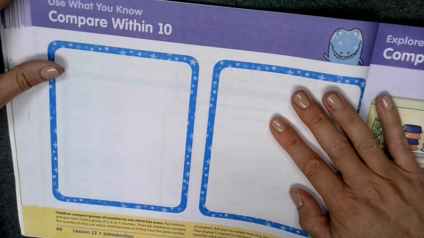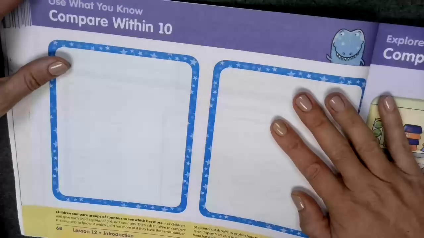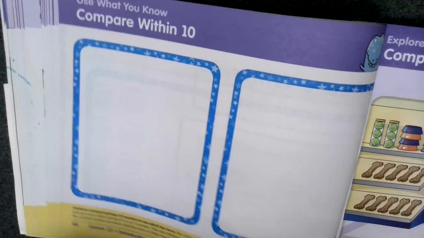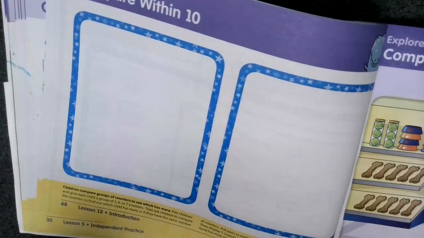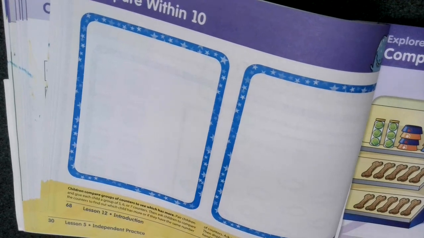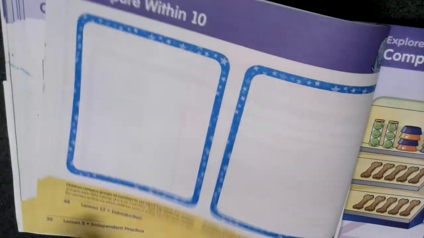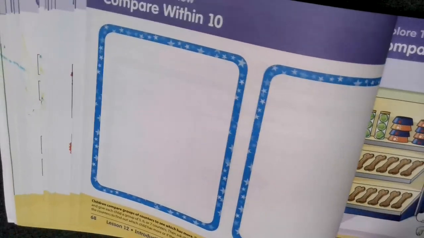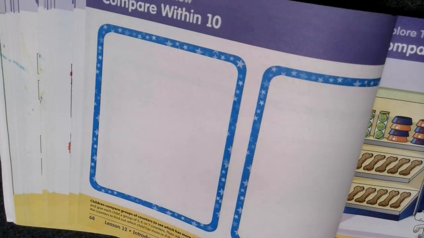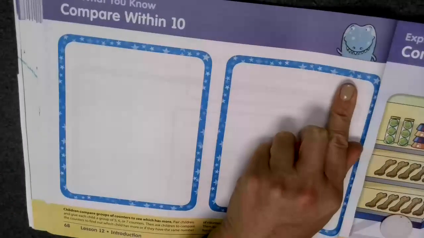All right, so same thing. I'm going to change the directions a little bit, and I am going to use the numbers, well, we'll use 5 and 7. That's fine. We're not going to use 6 because we just did 6. So I'm going to use the numbers 5 and 7. I have lost my counters. There they are. All right.